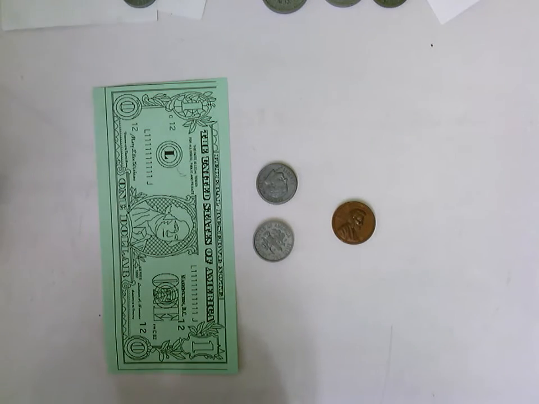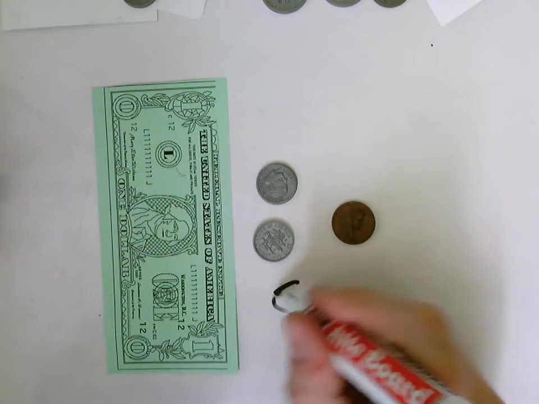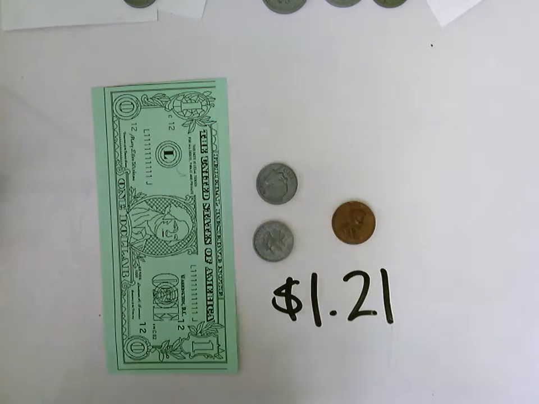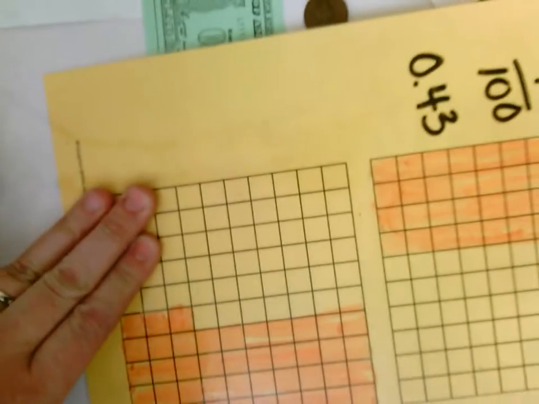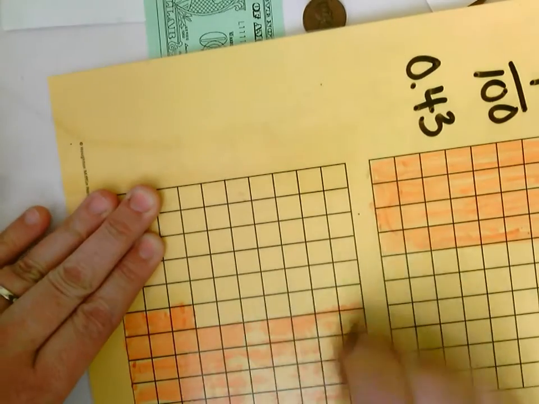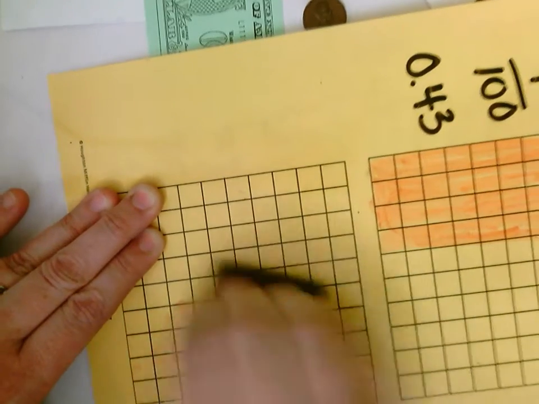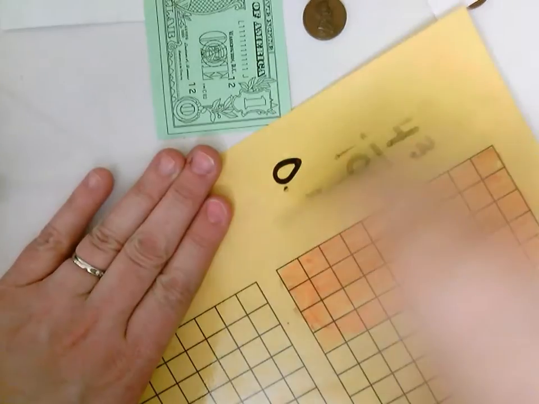$1.21. So I can write this as $1.21, and I can fill it in on my hundredths chart. Let's get rid of my 43s. I'm going to leave that because we're going to do a whole dollar.